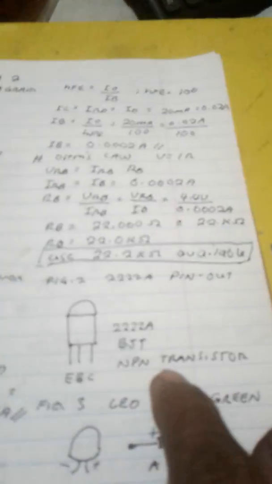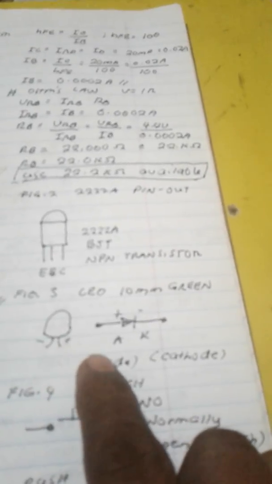There. So we have the pinout of 2N2222A, EBC. It's a BJT NPN transistor. We have an LED here, 10 millimeter green. And the forward current here is 20 milliamperes, and the forward voltage of this LED is around 2 volts. So we already used that according to the formula, and we have the switch here, a push button switch, which is a normally open switch. This one is the symbol. When you push it, it turns on.